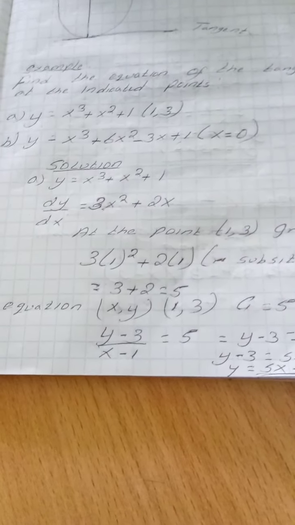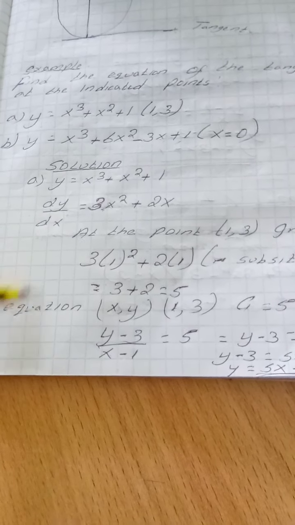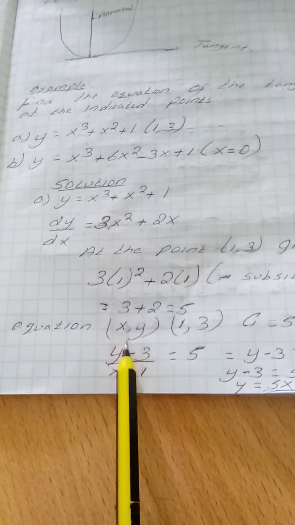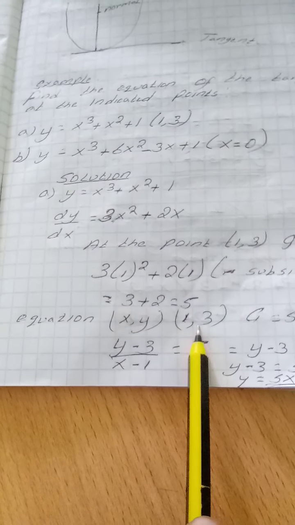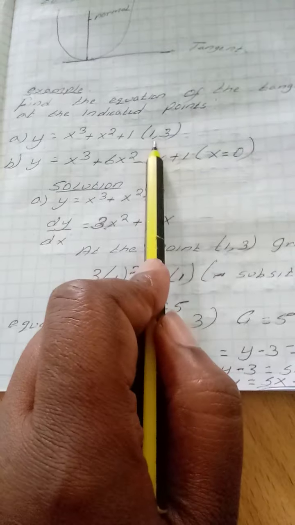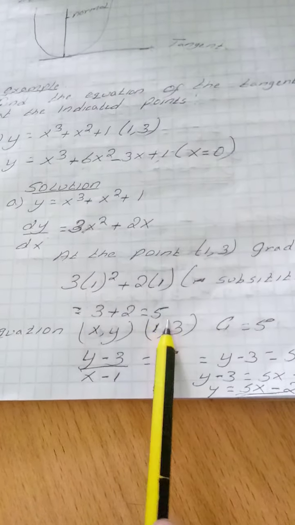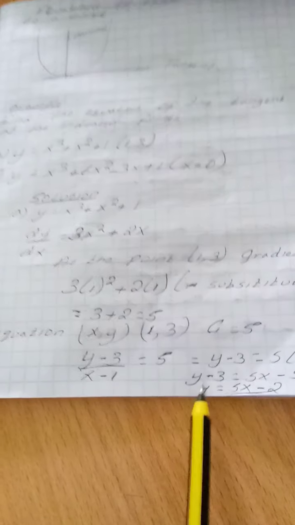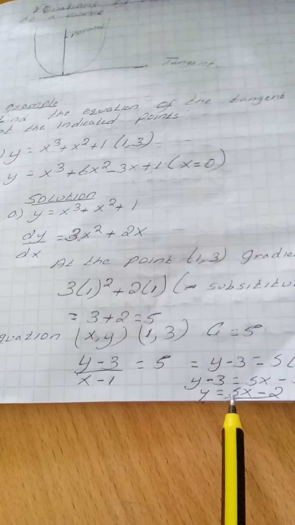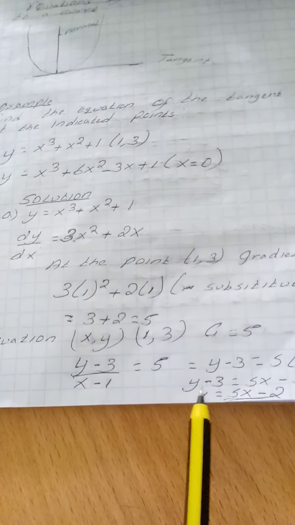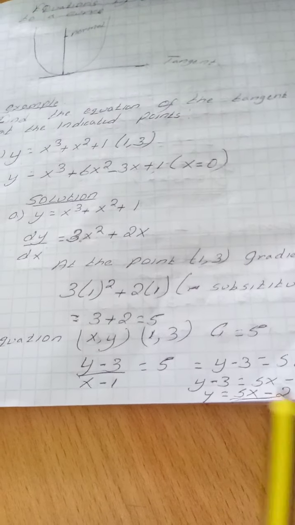Then from form 2 work, we know that finding the equation of a straight line, you take a general point (x, y), and the point given, that one is given in the question (1, 3), and the gradient that we have gotten here, which is 5. Then you work it out to get the equation y equals 5x minus 2. Always leave your answer in the form of y equals mx plus c, unless it is indicated otherwise.